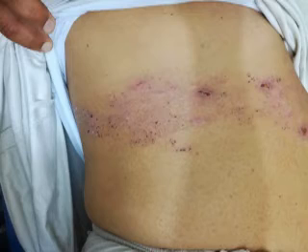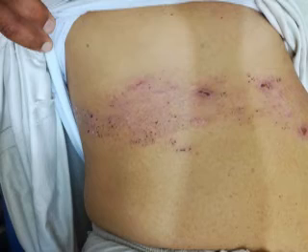For severe herpes zoster infection, they give acyclovir oral in adults 800 milligrams 4 hourly 5 times daily for 5 to 7 days, and in children more than 12 years, give 800 milligrams 4 hourly 5 times daily for 5 to 7 days.